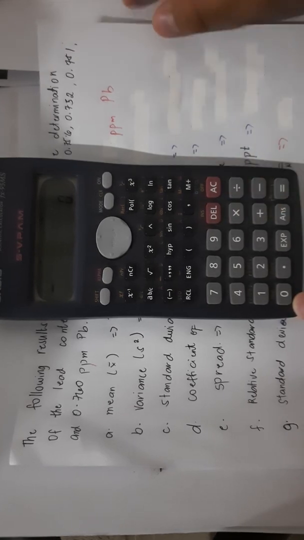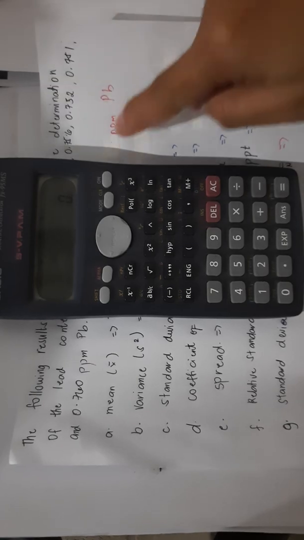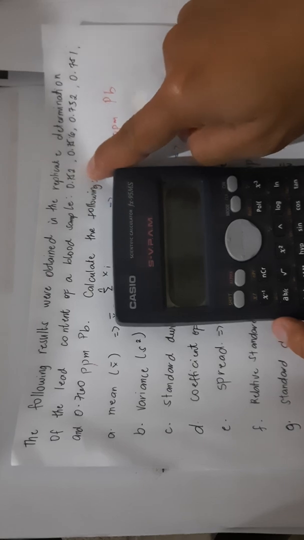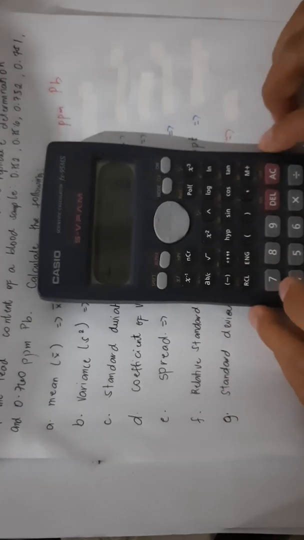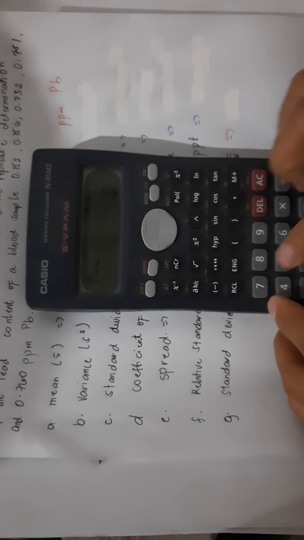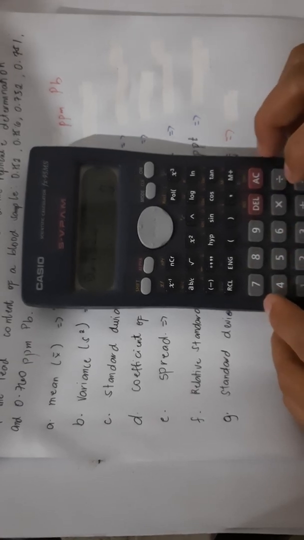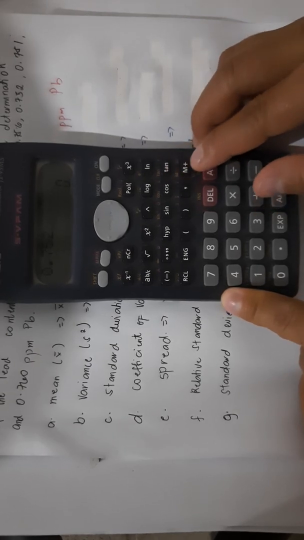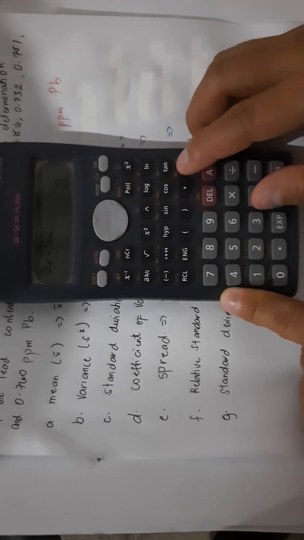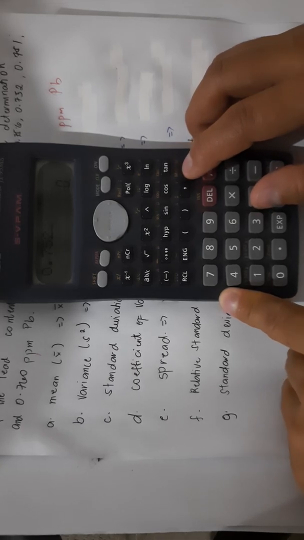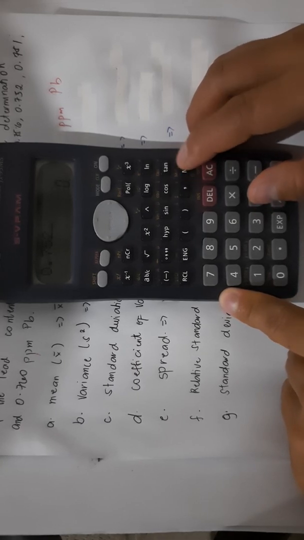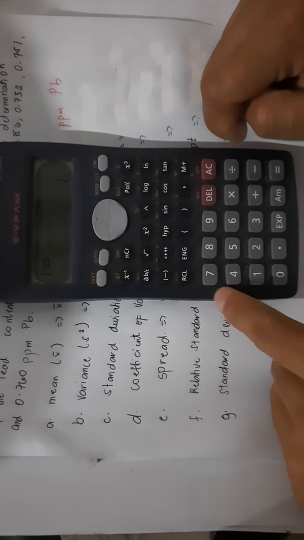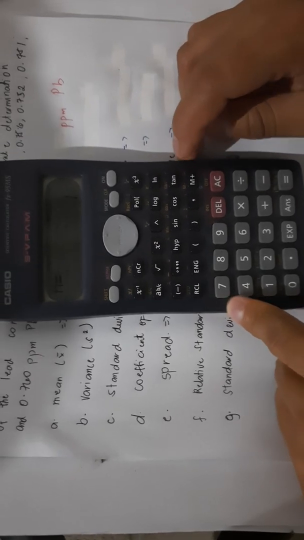Now we are going to input our data, our 5 replicates. The first data is 0.752. After that, we click M plus after we input our first data. It means that your n is now equal to 1. You have one data.